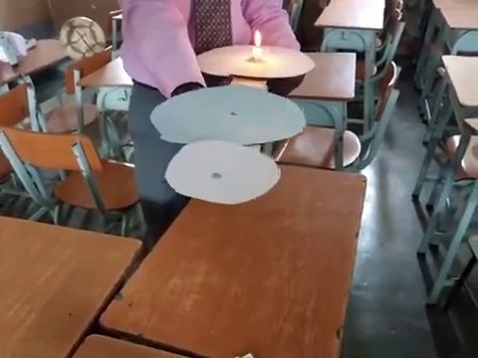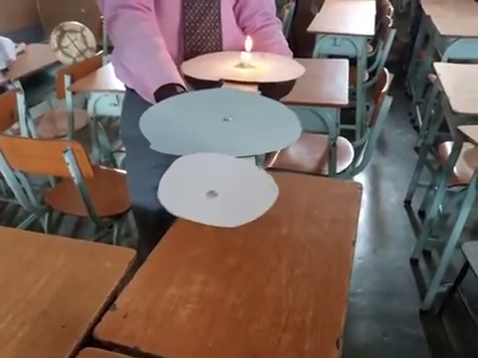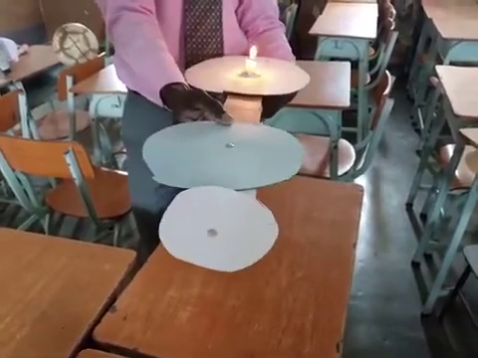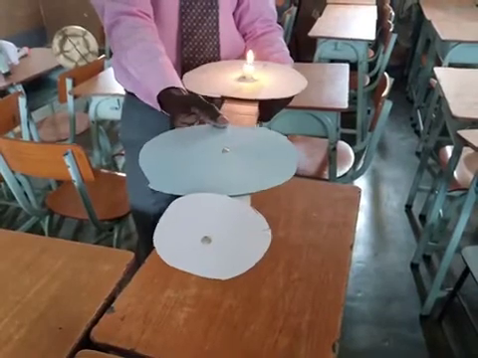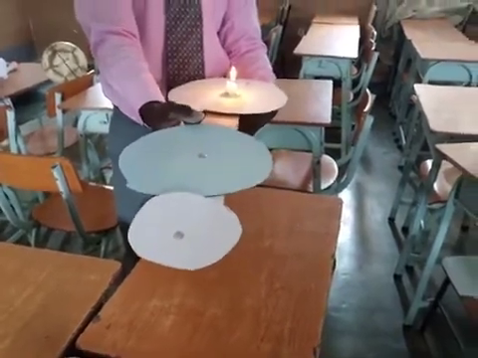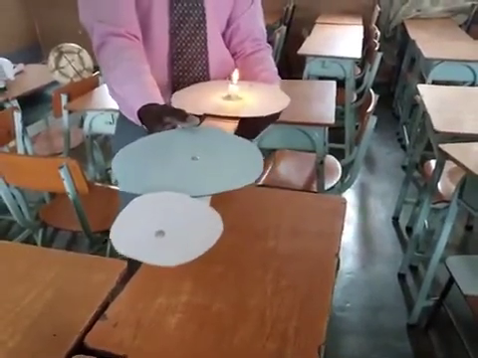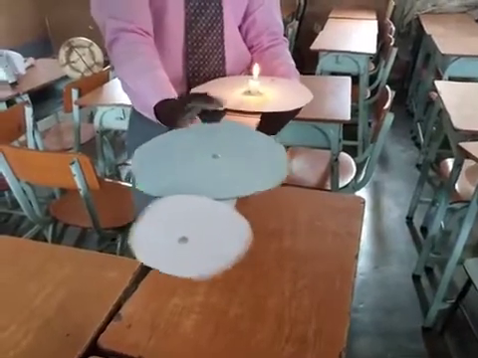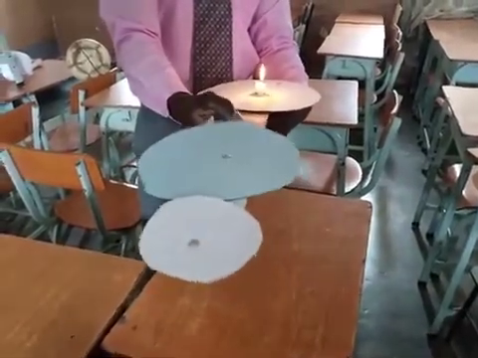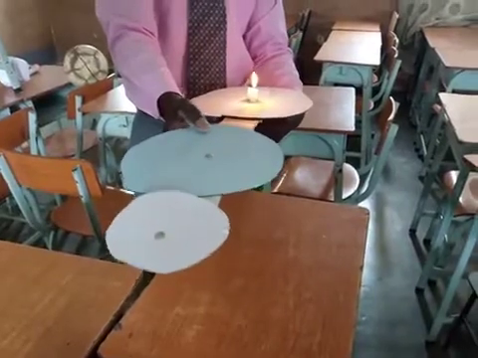This is no longer a solar eclipse, because this time the earth has come between the sun and the moon. The first one we called a solar eclipse because the moon was in between. The moon was here. But now it is the earth. What do we call this?